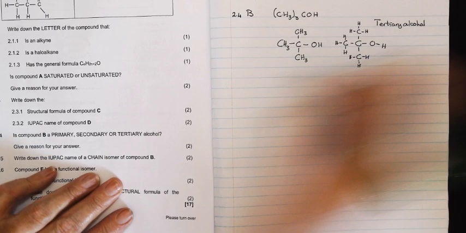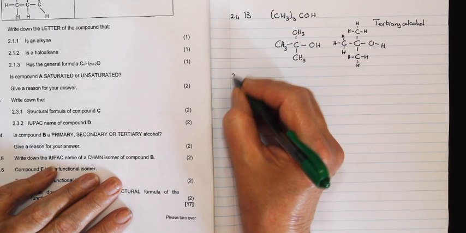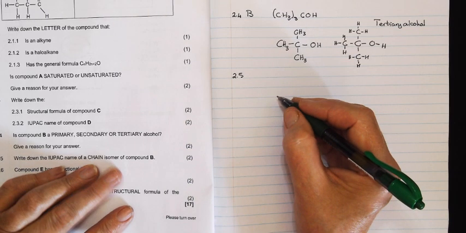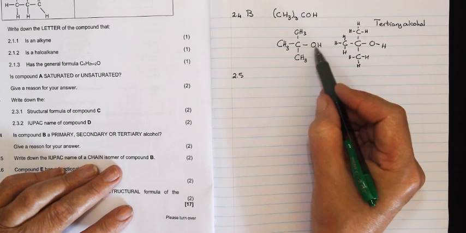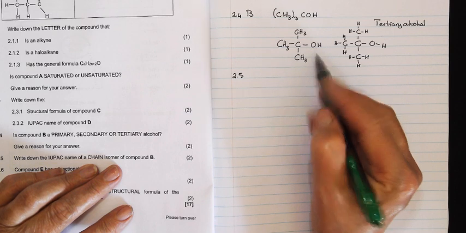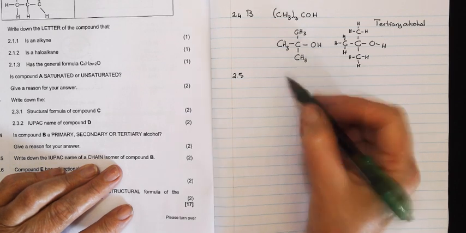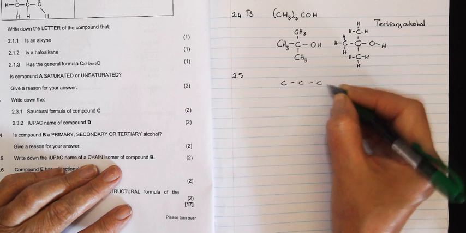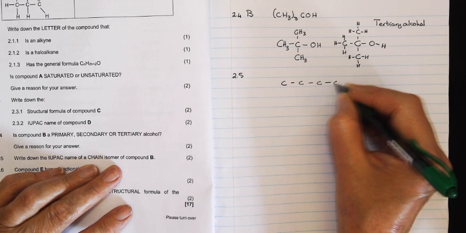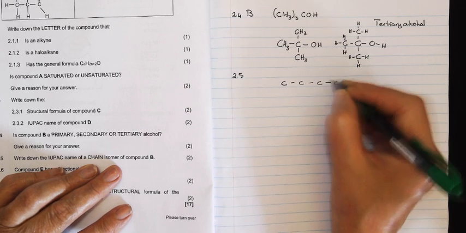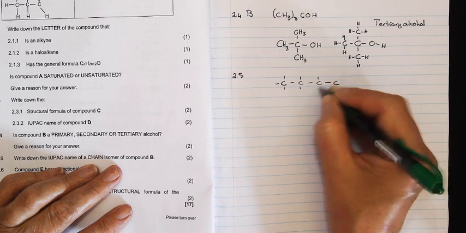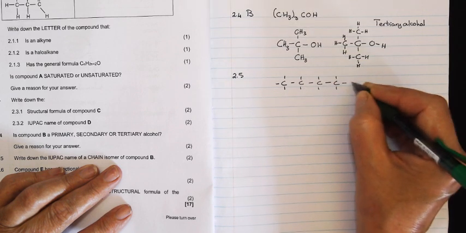The next question, 2.5, asks us to write down the IUPAC name of a chain isomer of compound B. A chain isomer must cause all 4 carbon atoms to be one straight chain molecule.